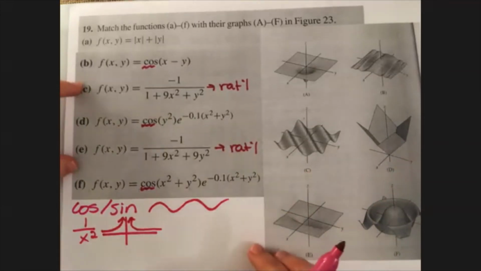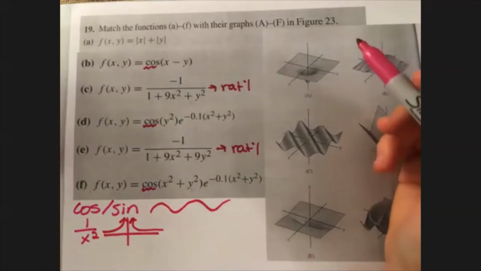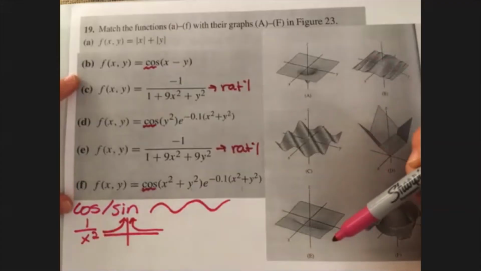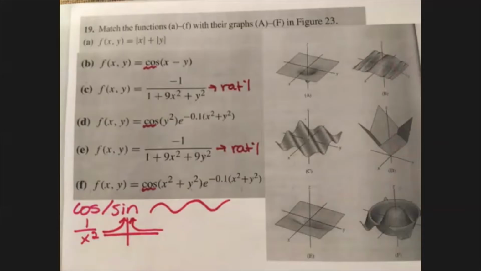So with these kinds of graphs, the overarching theme you're going to look for is something that is flat almost everywhere, but then comes to a point. So for C and E, you're going to wind up with either A or E being those. So again, we've classified the overarching patterns, but how do we distinguish between them even further?